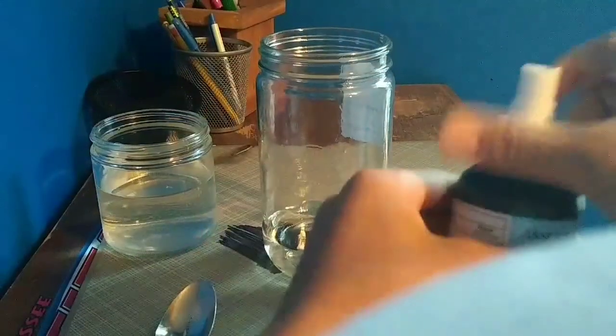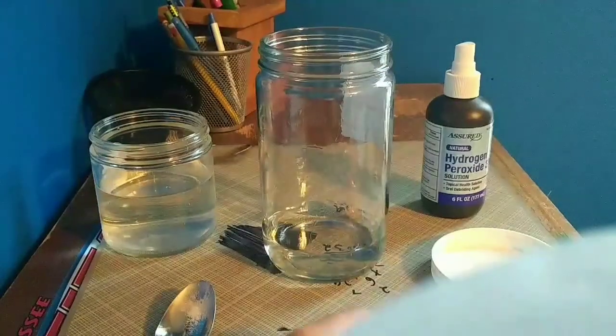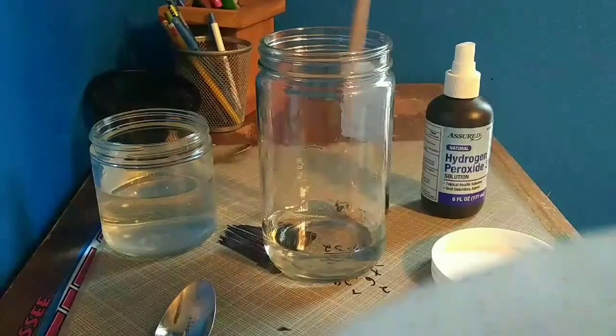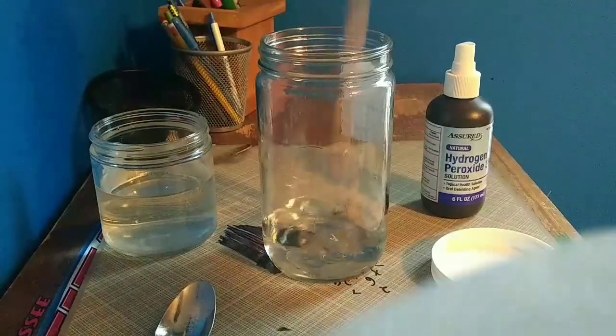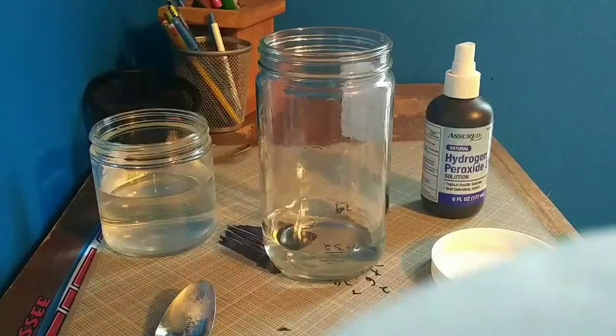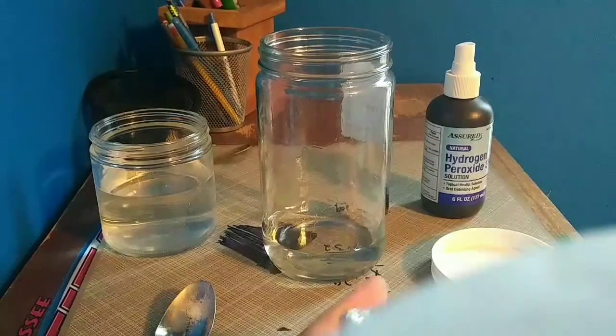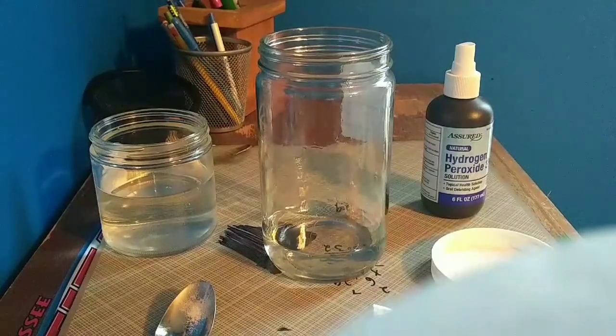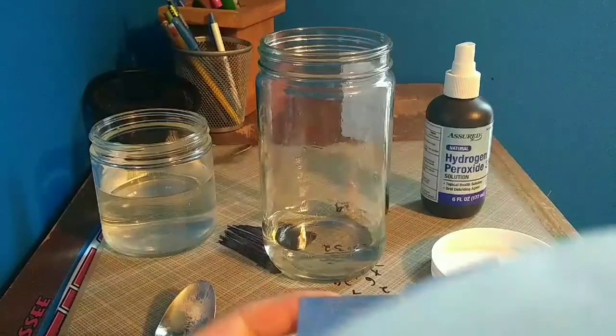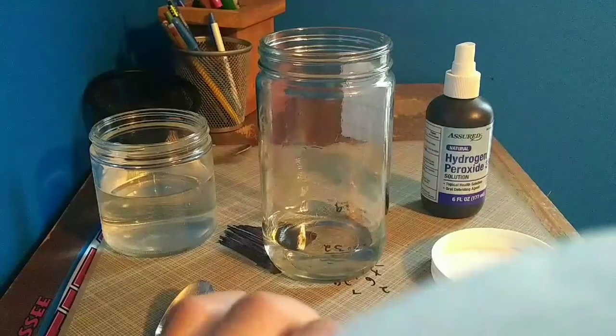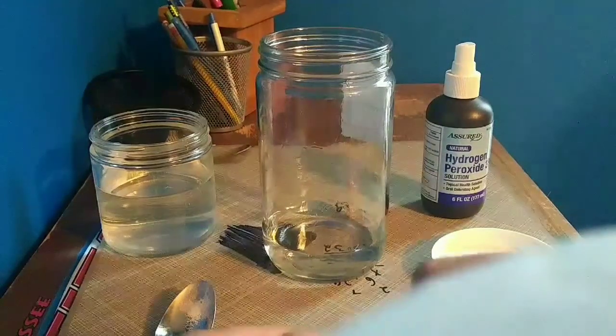Now that we have done so, this has created a chemical called peracetic acid. Now, whenever you mix it in a 1-to-1 ratio, it should create peracetic acid, which is very corrosive and deals major damage to aluminum. Now, not only aluminum, but metals in general.